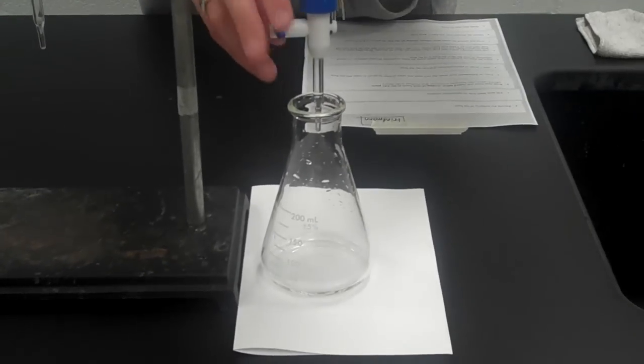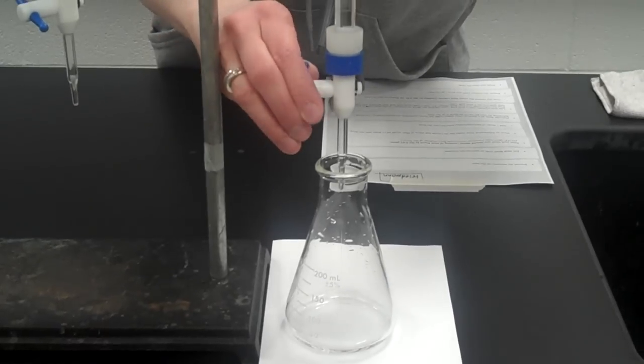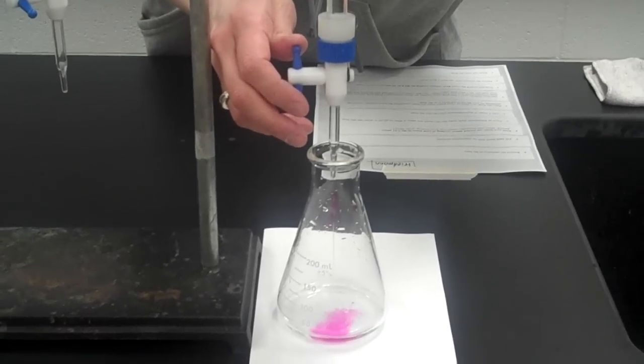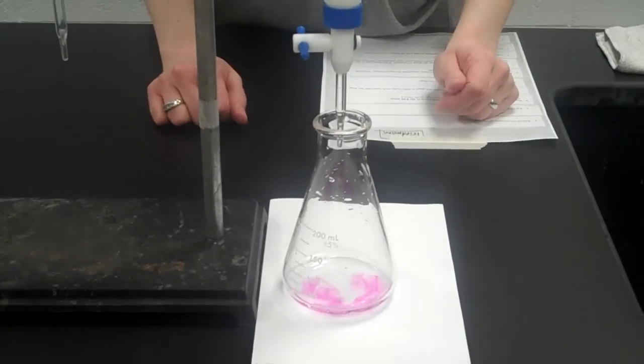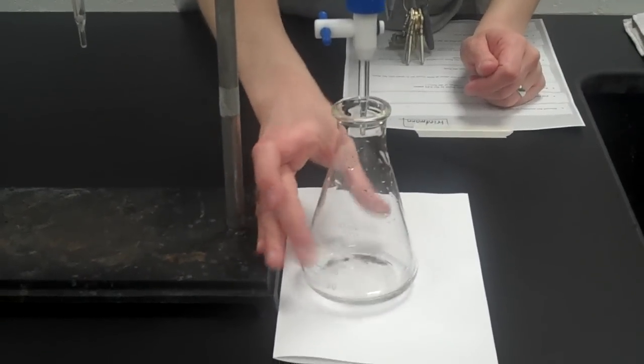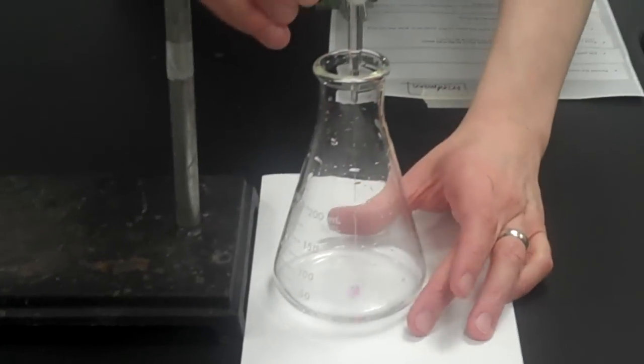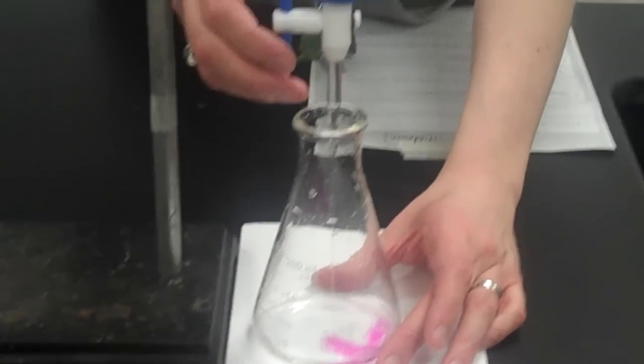But this is where the art of titration comes in, is being able to know how much base to add. Now you can see pink color in there, but as soon as I swirl the flask, it goes away. I want to swirl the flask and have the pink stay for 30 seconds.